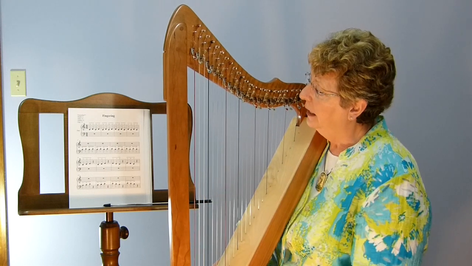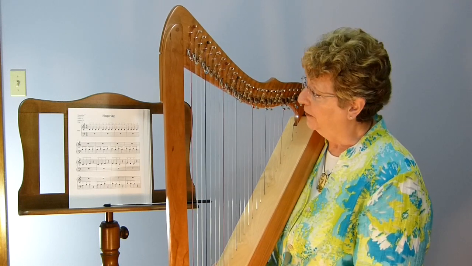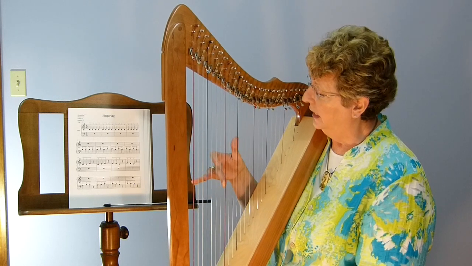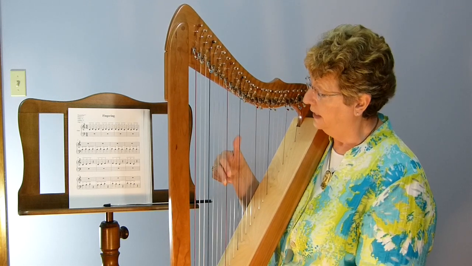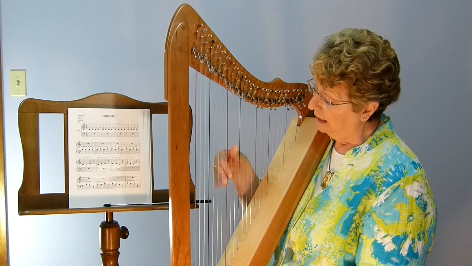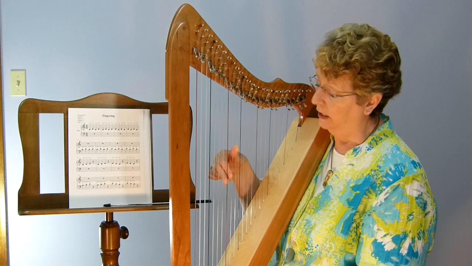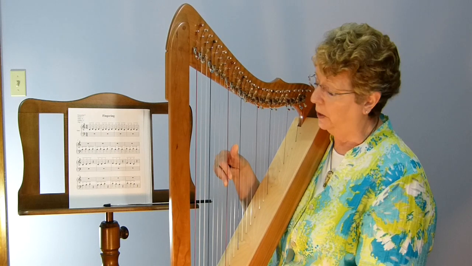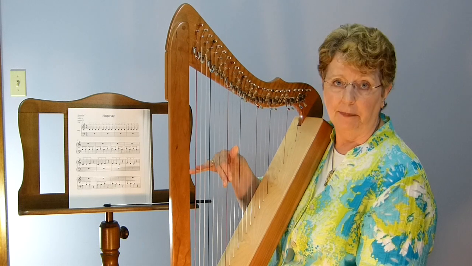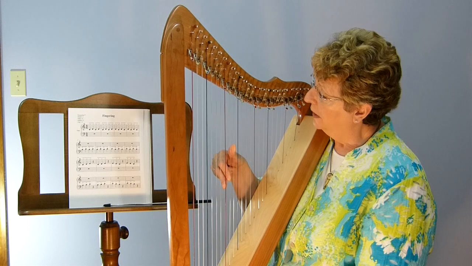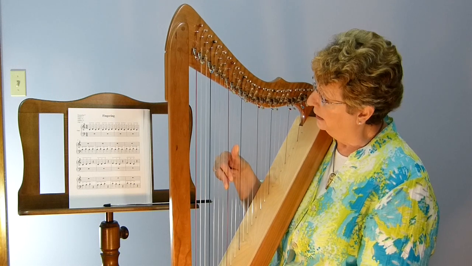Then we're going to add a third finger, which is your middle finger. So now your third finger is going to be on the C, your second finger on the D, and your thumb is on the E. Now these fingers that are not in use here are going to go away. They're going to be put away into your palm. So they aren't sticking up in the air like that. That doesn't look very good. So we're going to have our hand looking like this.